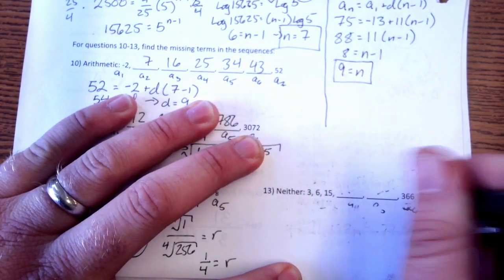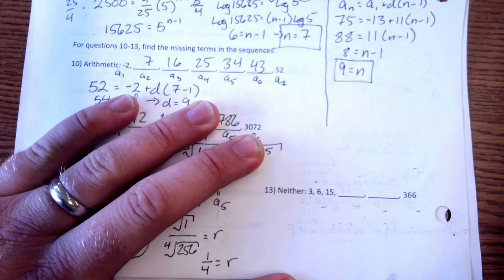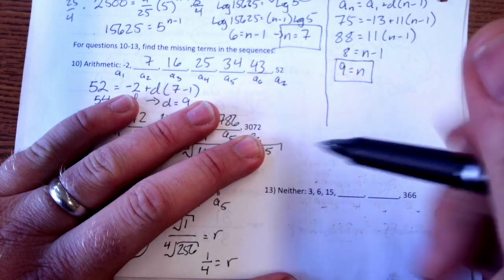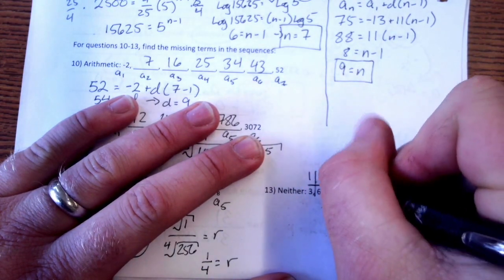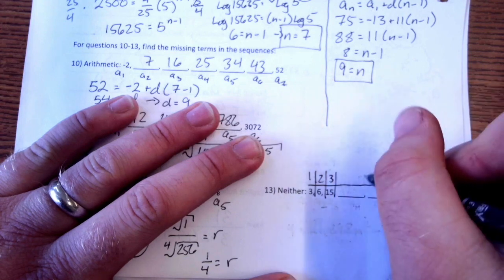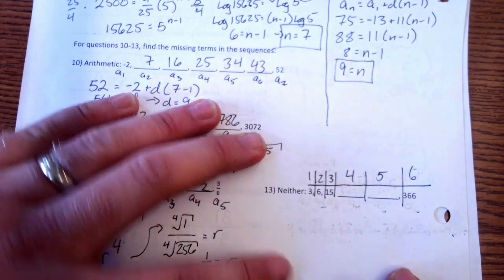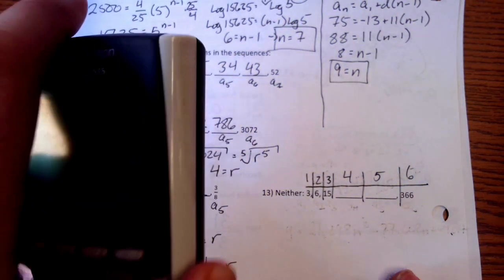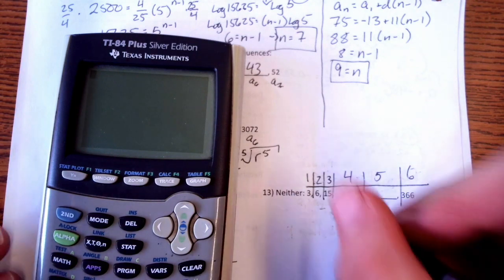So the way that I ultimately solved this was just through guess and check. One, two, three. We're looking for number 4 and number 5, and we have number 6. So last time I just kind of assumed that this was a quadratic.